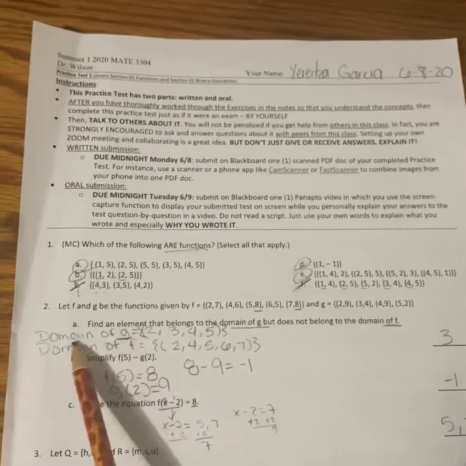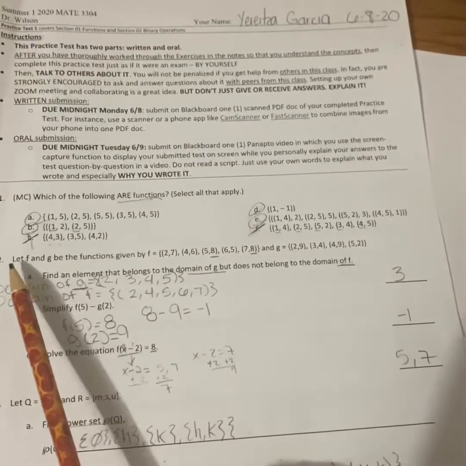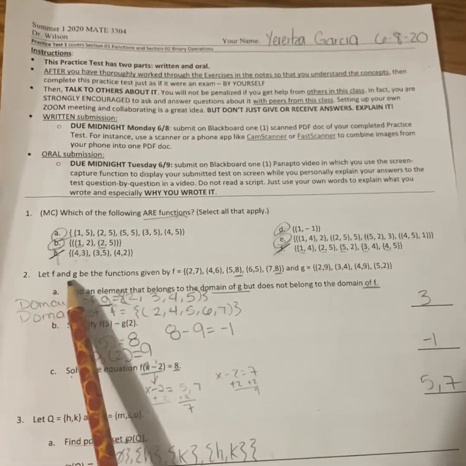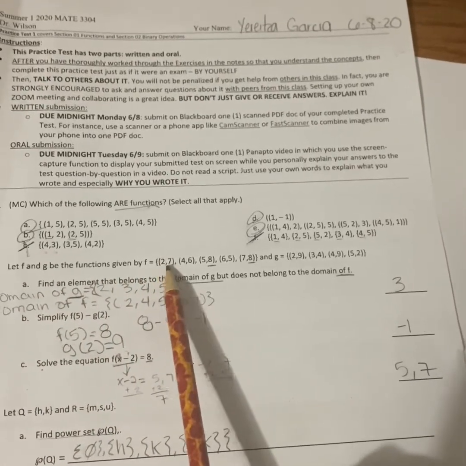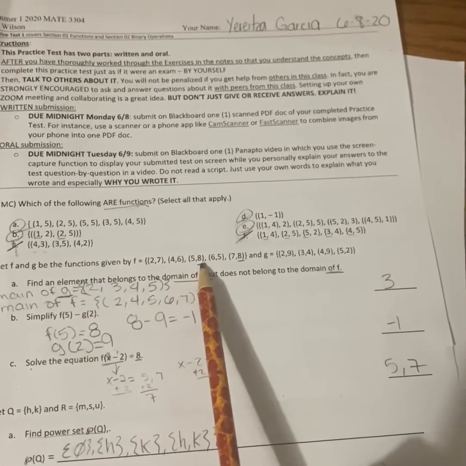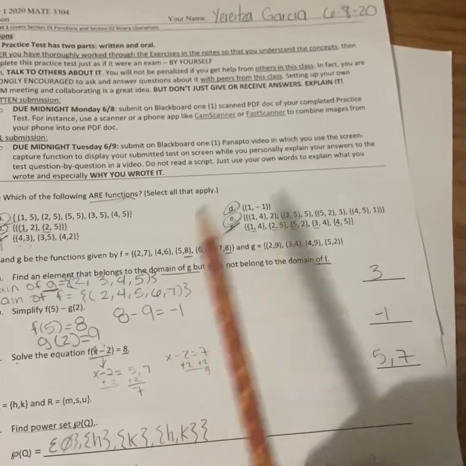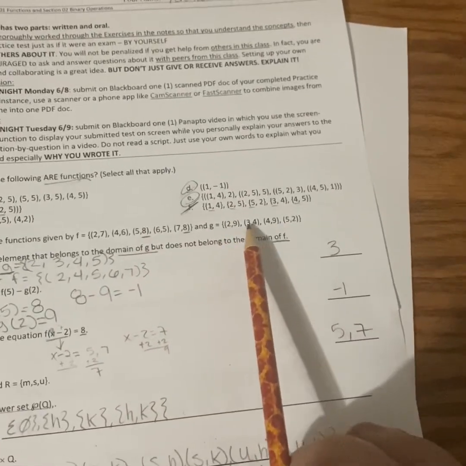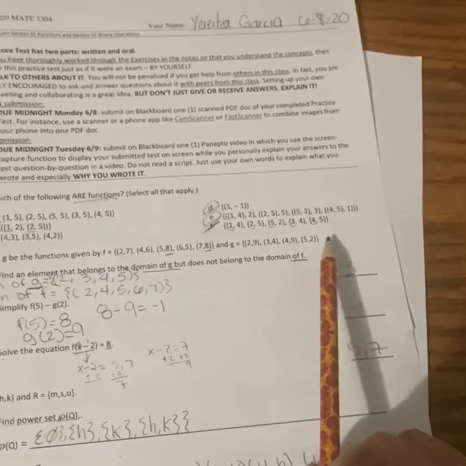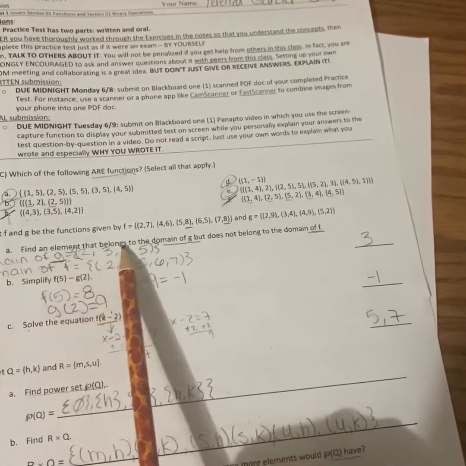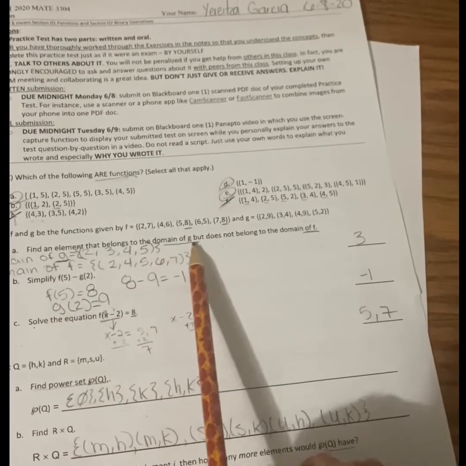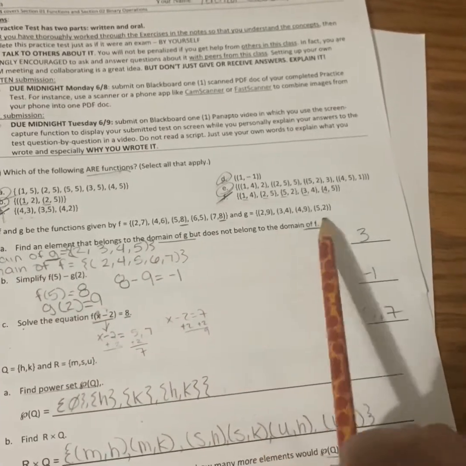So we move to the second question, and the second question said let f and g be the functions given by f equals {(2,7), (4,6), (5,8), (6,5), (7,8)}, and g equals {(2,9), (3,4), (4,9), (5,2)}. On letter A, it says find the elements that belong to the domain of g but do not belong to the domain of f.